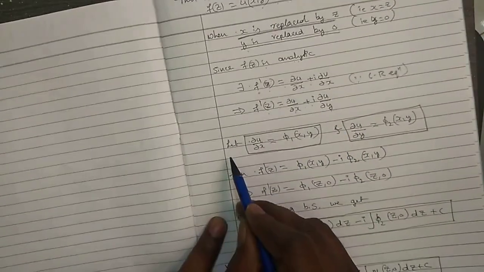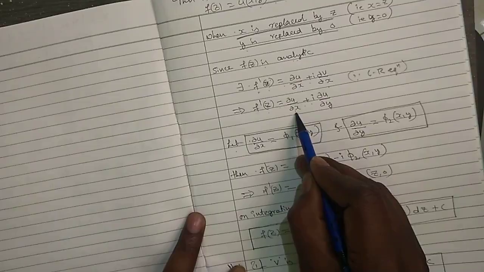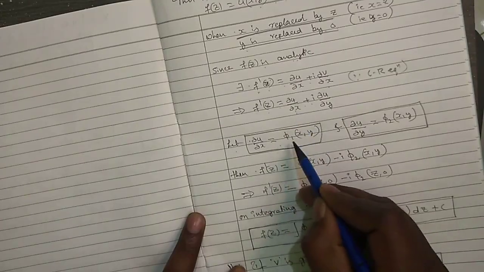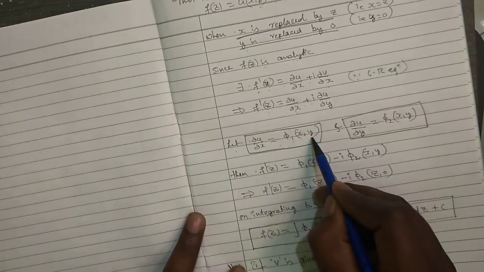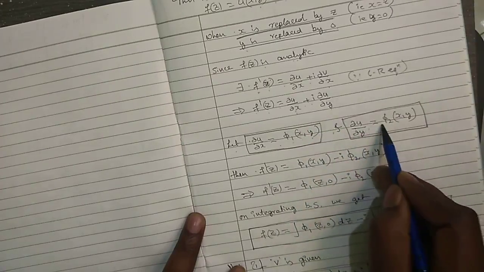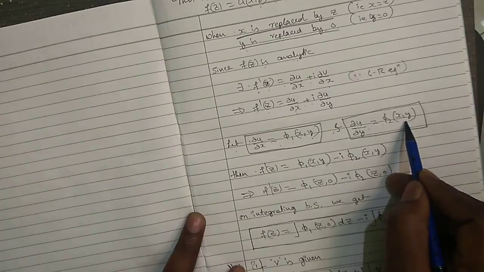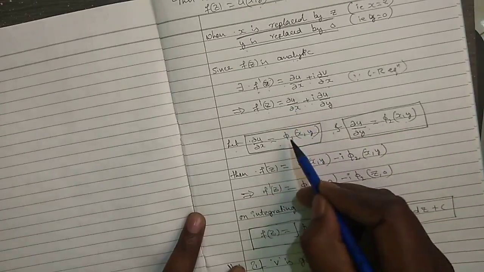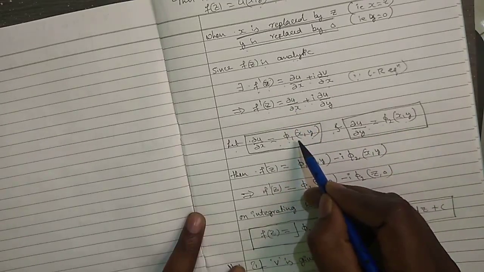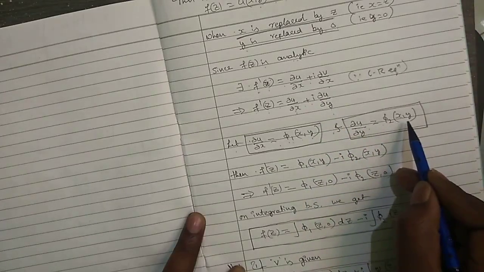Let us consider dou u by dou x is equal to phi 1 of x comma y and dou u by dou y is equal to phi 2 of x comma y.